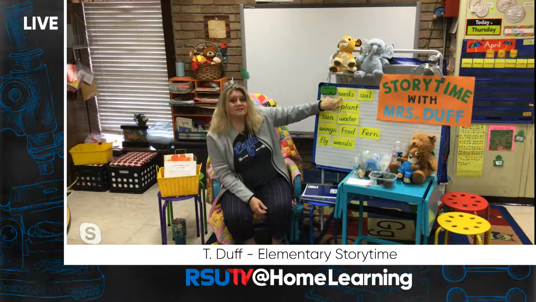We talked about seeds and soil. So today, when you get out your journal, after Mrs. Duff's finished with story time, and you want to journal in there, you can journal about the little fairy. You could journal about what Fred was doing. You could journal about all the ways that she flew and all the places she went.